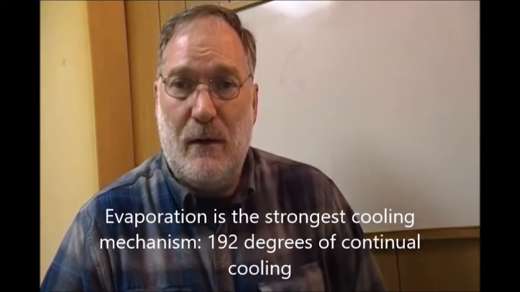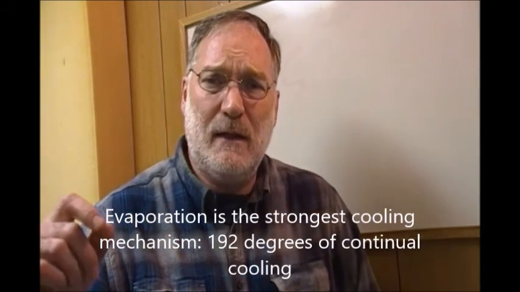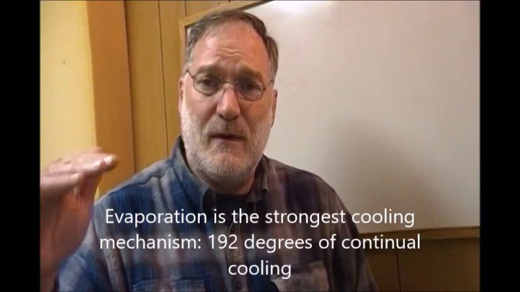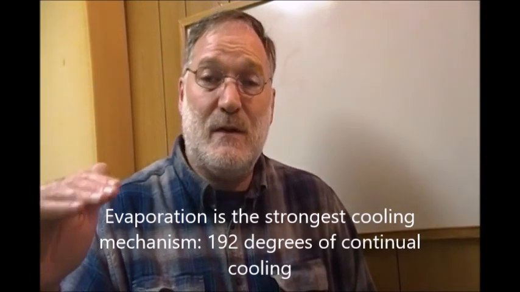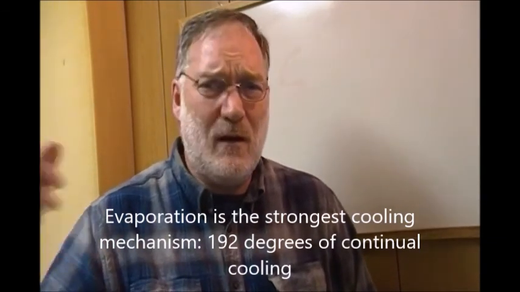Whether we change the carbon dioxide or not, whether we change any greenhouse gases or not. Because remember, the greenhouse gases are just part of the atmosphere, and it's the whole atmosphere that acts as a blanket. The most powerful cooling mechanism on Earth is evaporation. It's 192 degrees of cooling that's ongoing all the time, maintaining our temperature at an average of 288. Our temperature would be 192 degrees higher if it weren't for ongoing evaporation. So ongoing evaporation is continually cooling the planet 192 degrees.